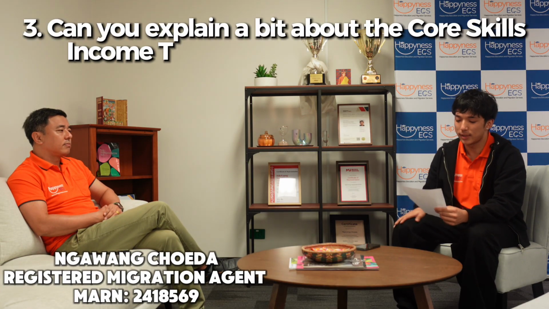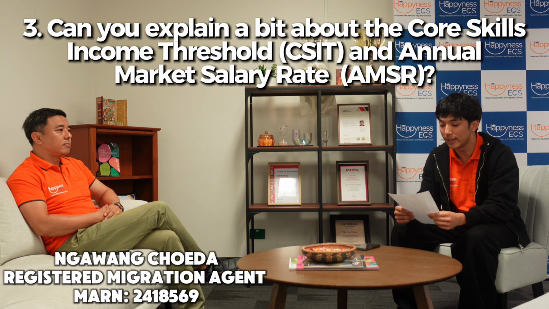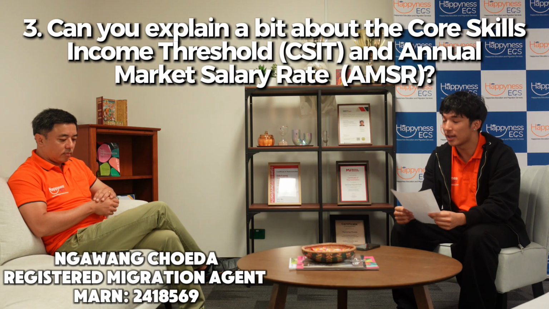So, can you please explain a bit more about the core skills income threshold and the annual salary market rate? In short, it's the CSIT, the core skills income threshold, and the annual market salary rate, AMSR.